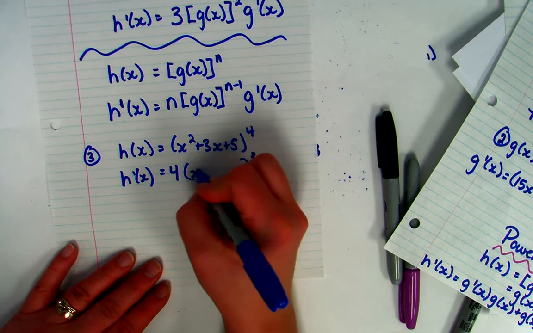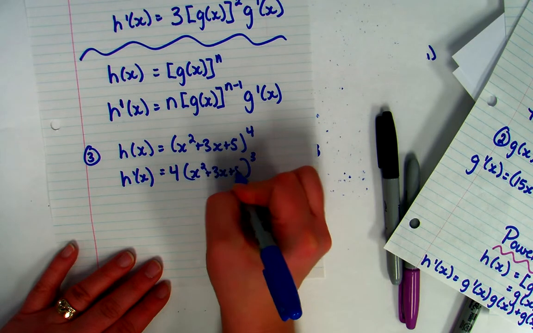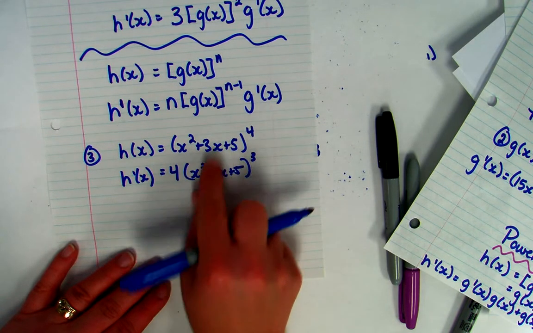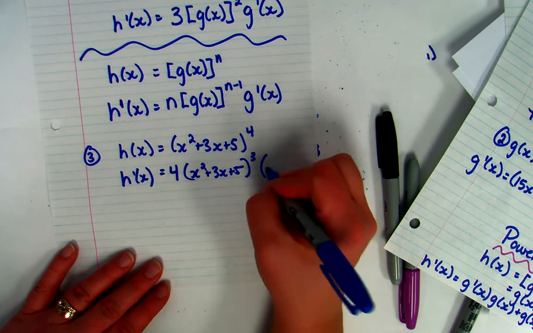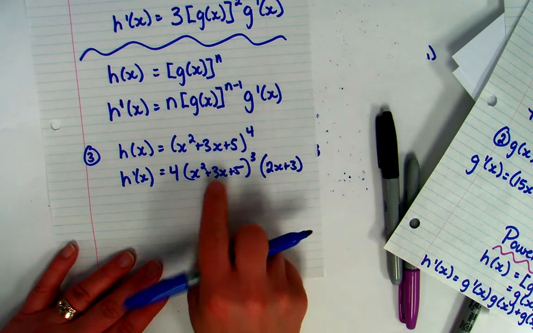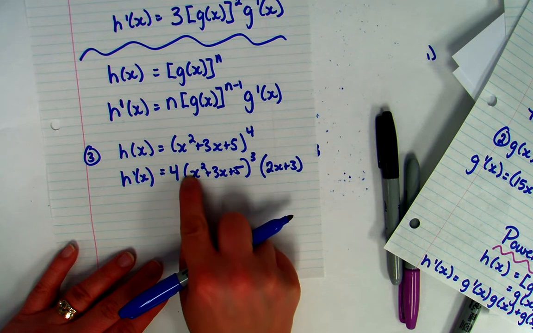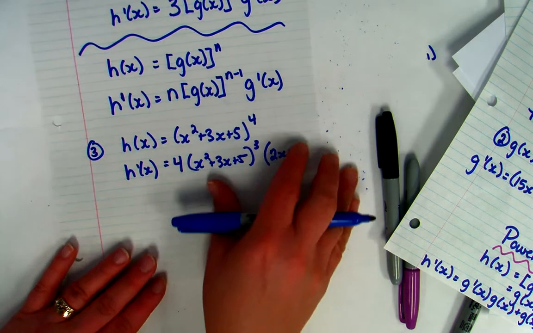At this point, you do not do anything inside. This inside function stays the same. And then at the end, we go back and look at this and multiply by that derivative of the inside. So in this case, it would be 2x plus 3.